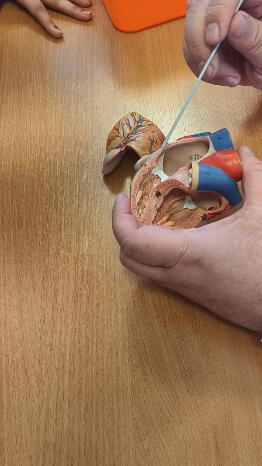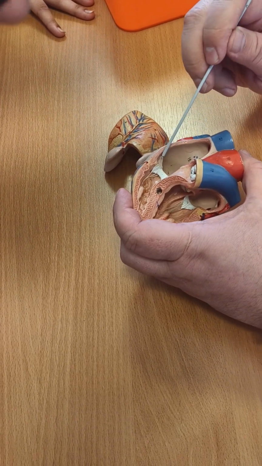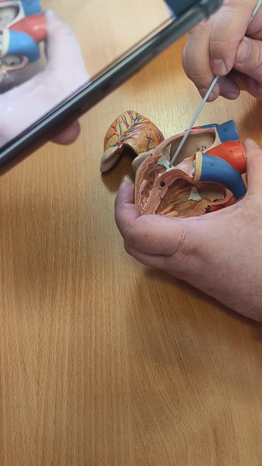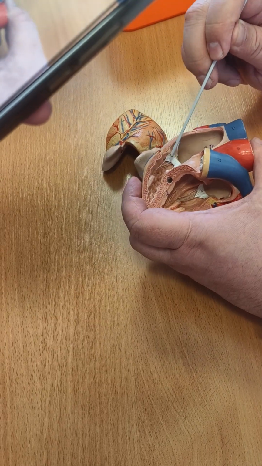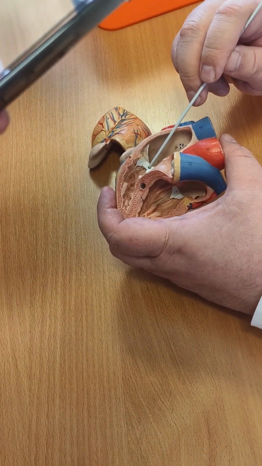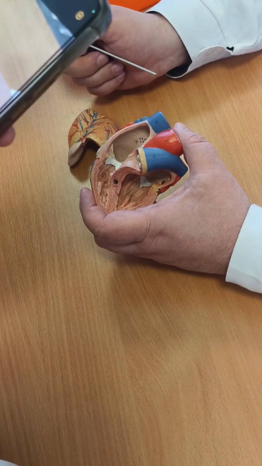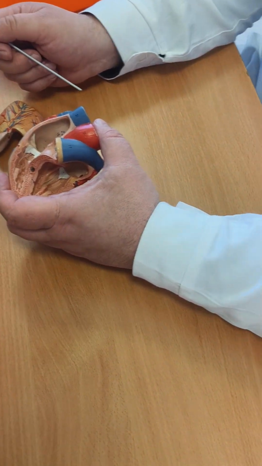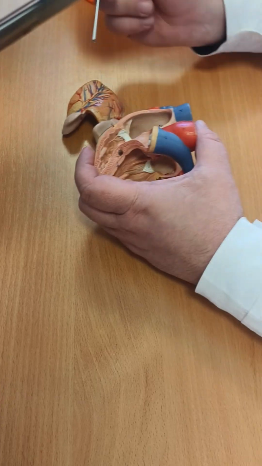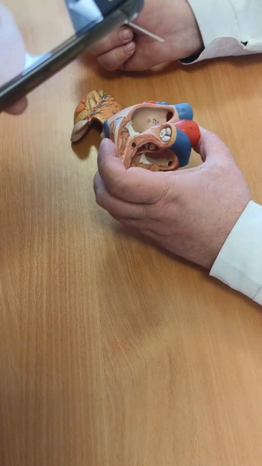This is the opening between the right atrium and right ventricle, that is the ostium atrioventriculare dextrum, and here we have the tricuspid valve. Valva tricuspidalis or valva atrioventricularis dextra.